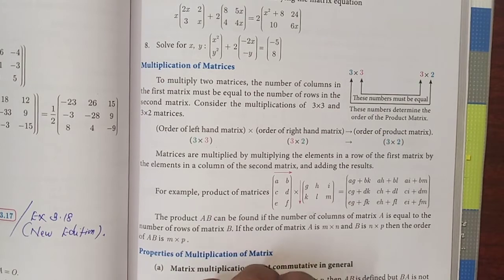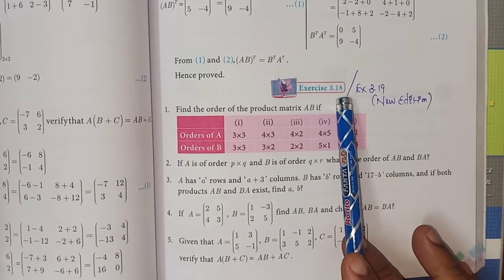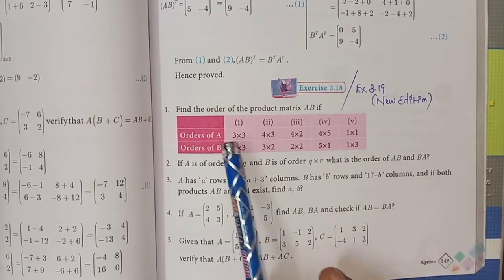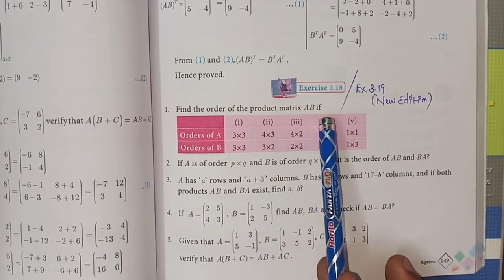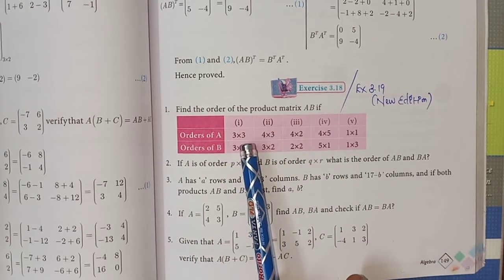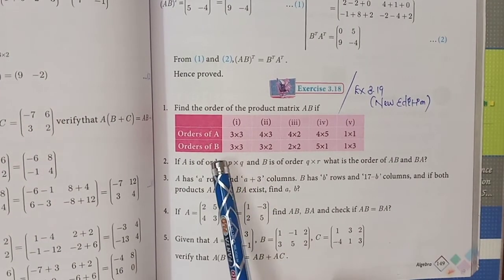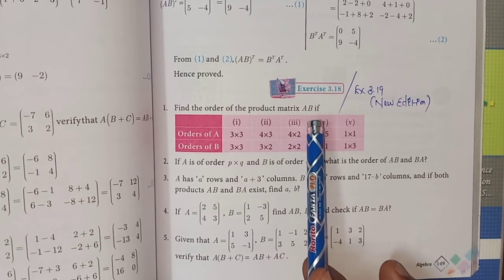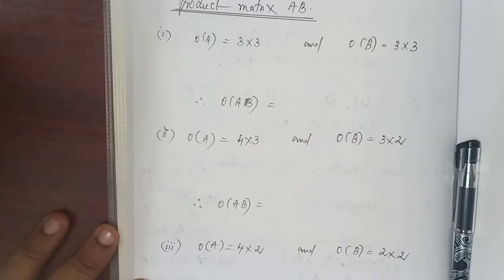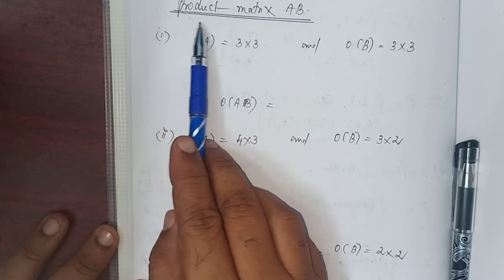Now we can get into that exercise in old edition 3.18, in new edition 3.19. Find the order of the product matrix AB. Totally 5 subdivisions are there. We can do one by one. Right? Order of A given, order of B given. You are asked to find out the order of the matrix AB, to find the order of the product matrix AB.